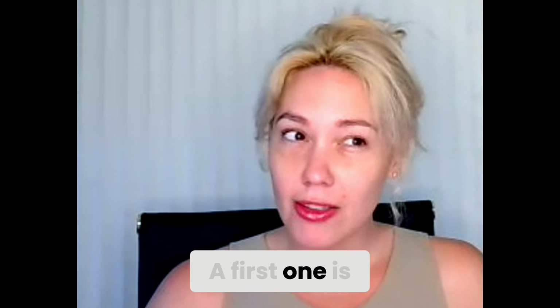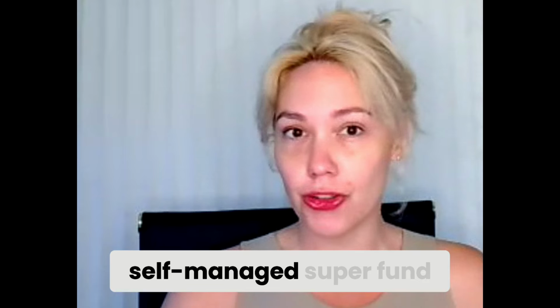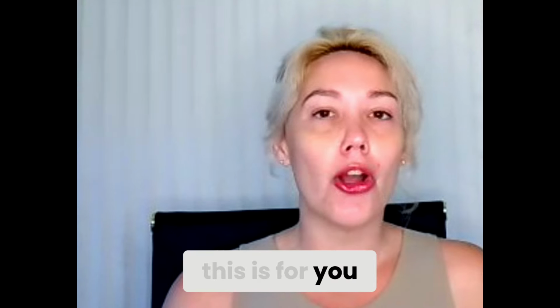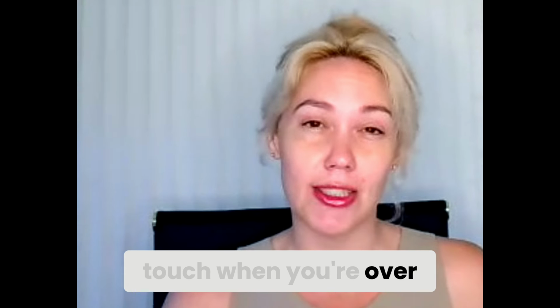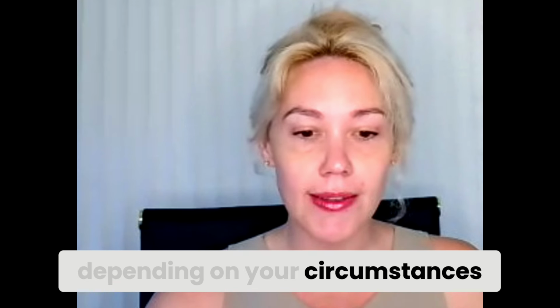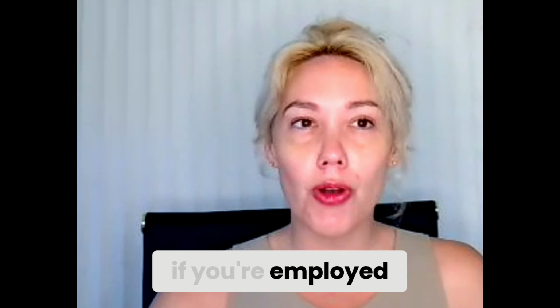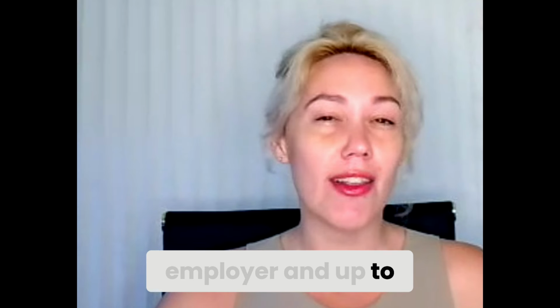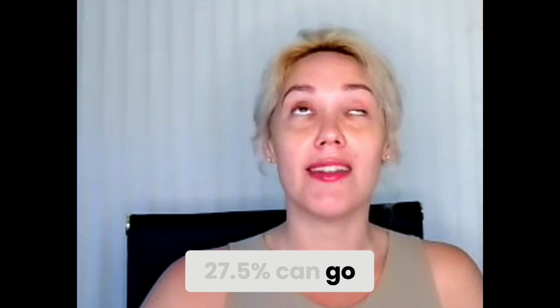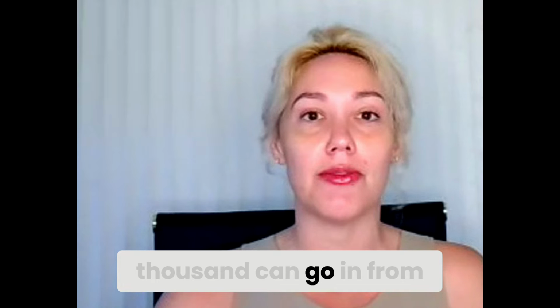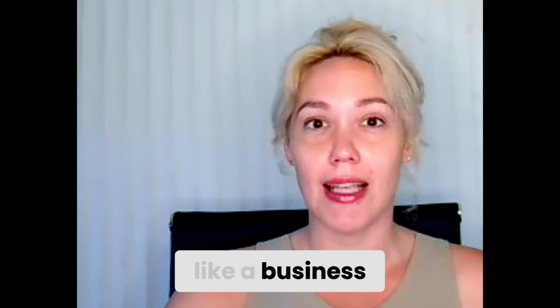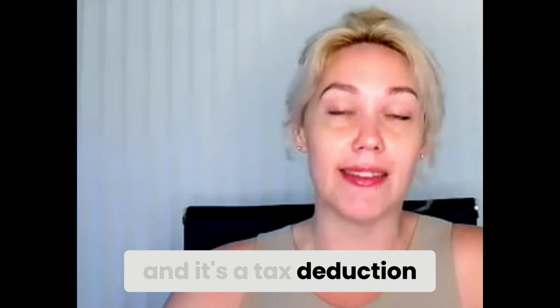The first one is a superannuation fund or self-managed super fund. This is for you to only touch when you're over 60 or 65, depending on your circumstances. If you're employed, 12% will go in from your employer and up to $27,500 can go in from, like, a business, and you could match that if you're 2 spouses. And it's a tax deduction, basically.